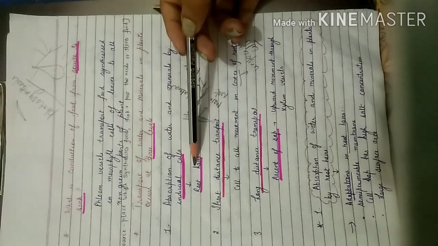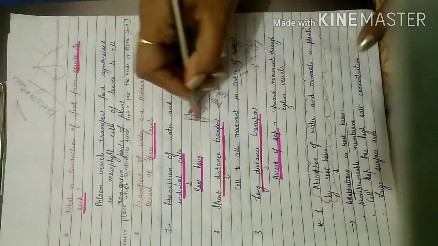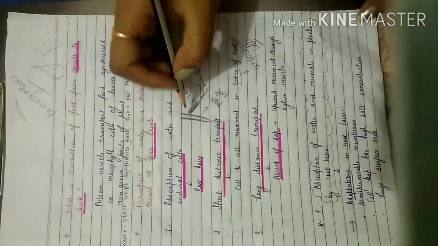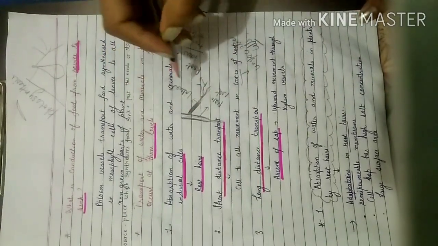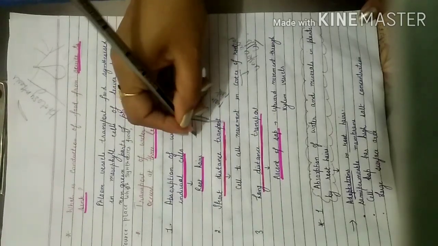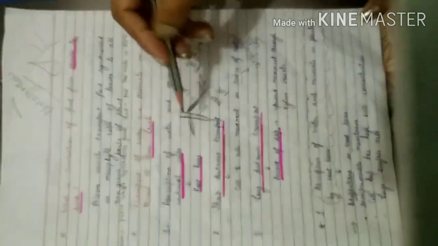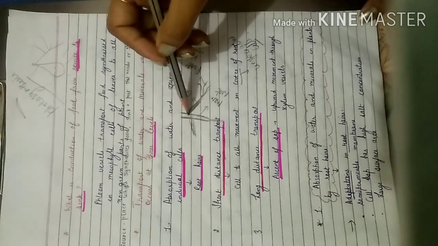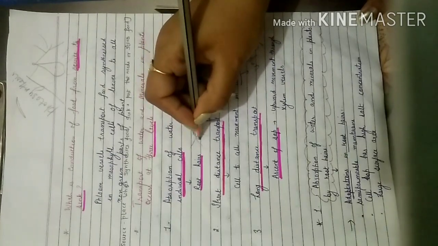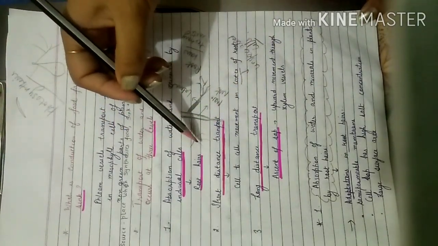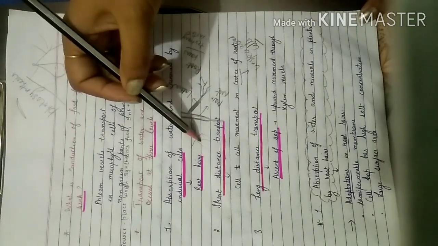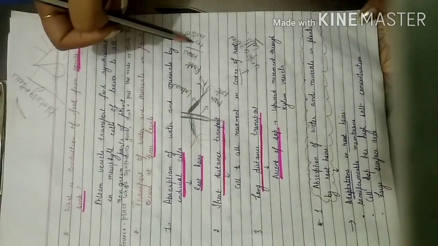Now what is this root hair? We know this is the main root, right? Let us say this is a main root. It is further branching into lateral root, right? This is a lateral root. Lateral root arises from the main root. Then this lateral root is further divided into very fine thread-like root hairs. So these are the root hairs. Root hairs are also known as tertiary roots.